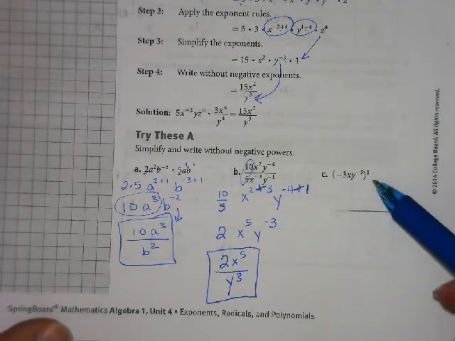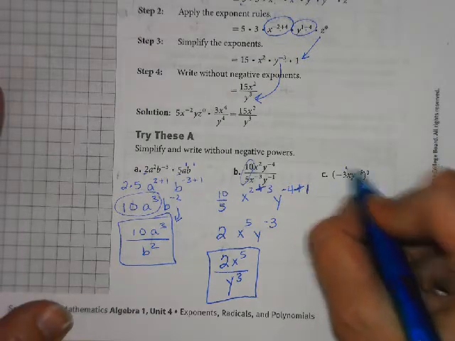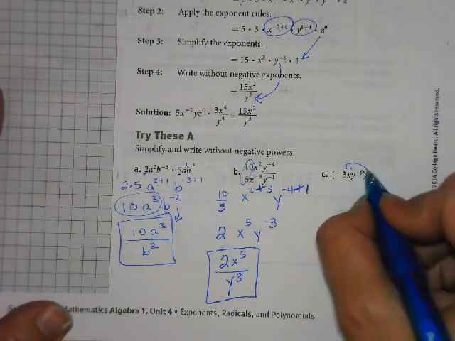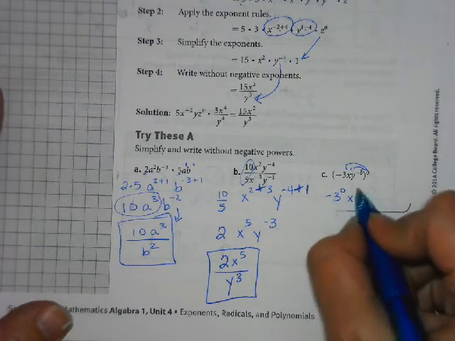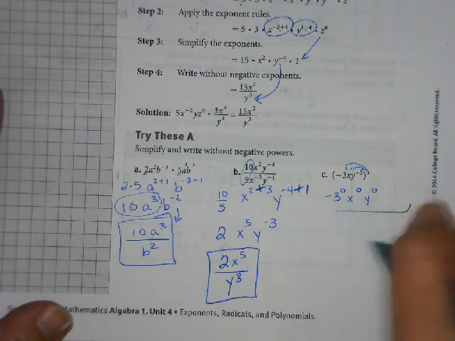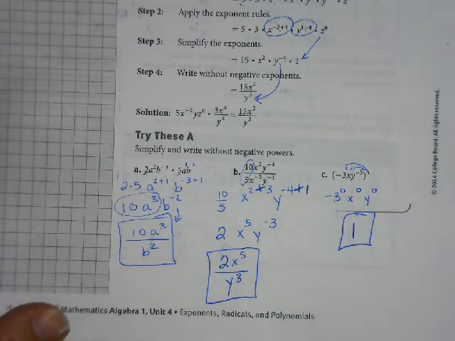This one looks hard. It's not. We can put 1s here, and we can multiply and distribute our 0. Negative 3 to the 0, x to the 0, y to the 0, anything to the 0 power. This whole thing just equals 1.